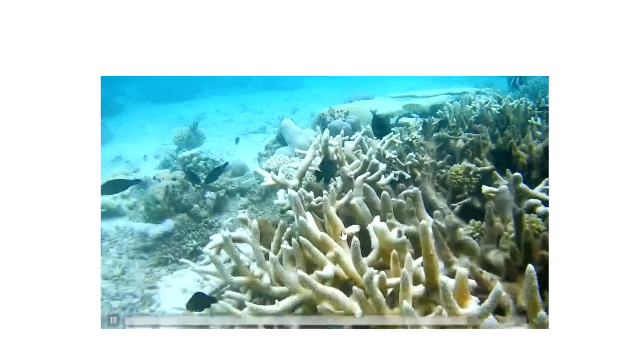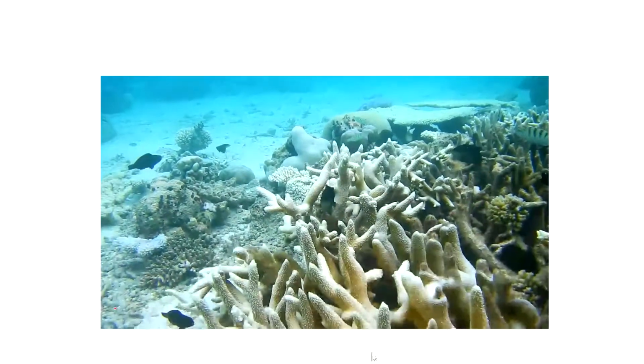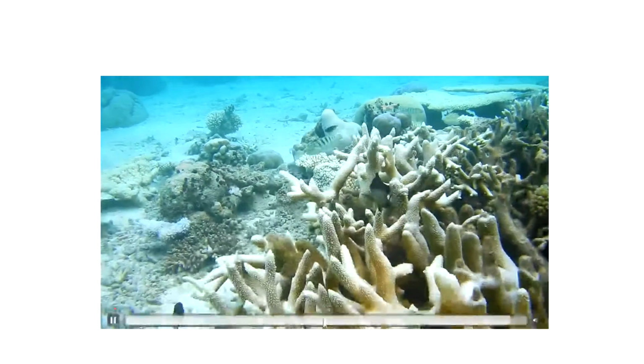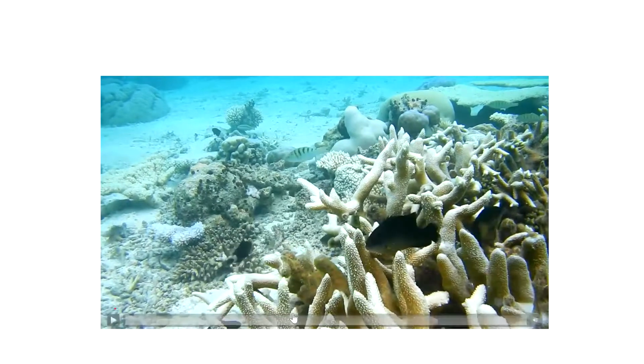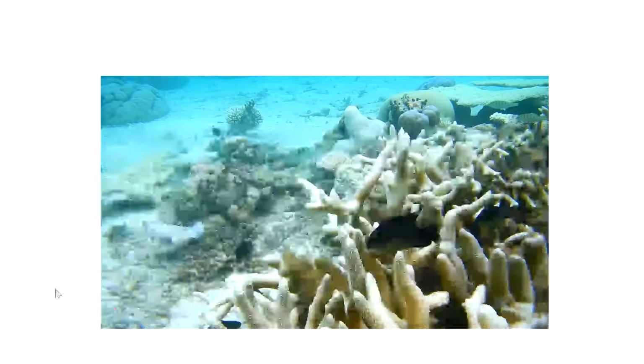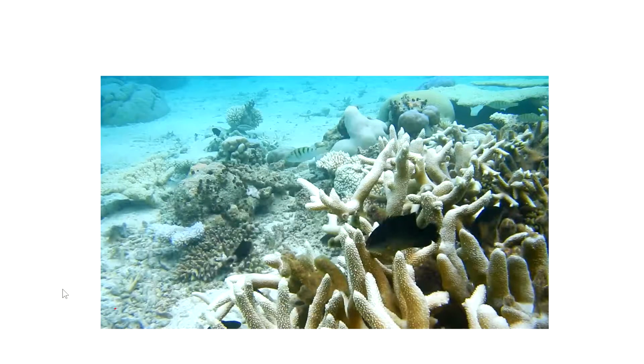Oh, there are some over here that are not bleached, lovely coloured ones. So not all of the corals have been affected, but this extreme warmth has damaged the coral reef. They're not yet dead, so if the heat wave ends, they could recover, recapture some zooxanthellae from the water and regain their ability to photosynthesize.